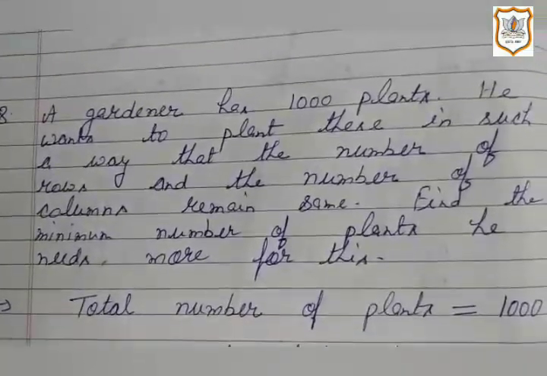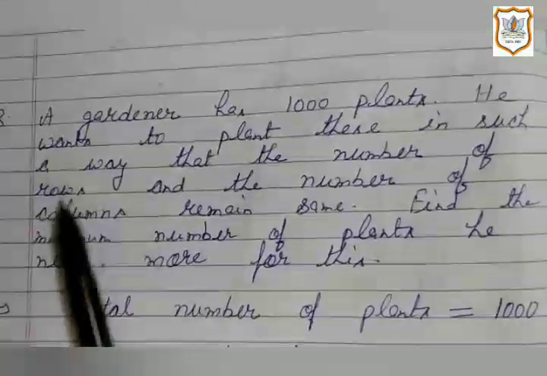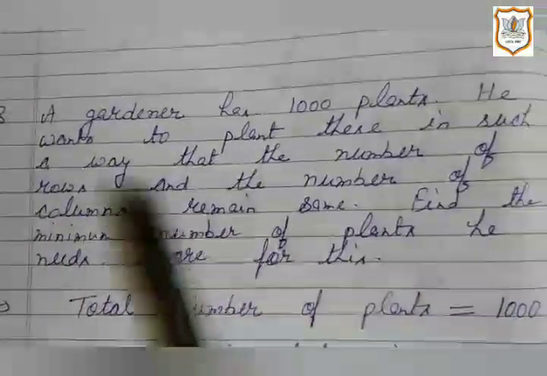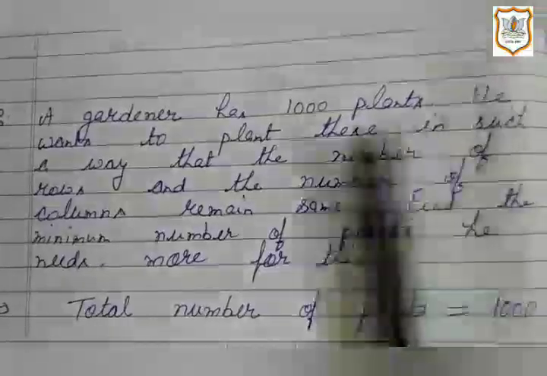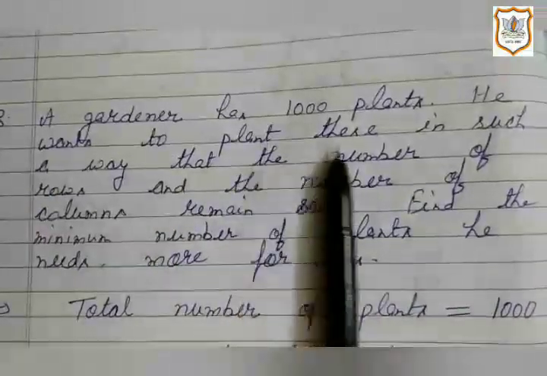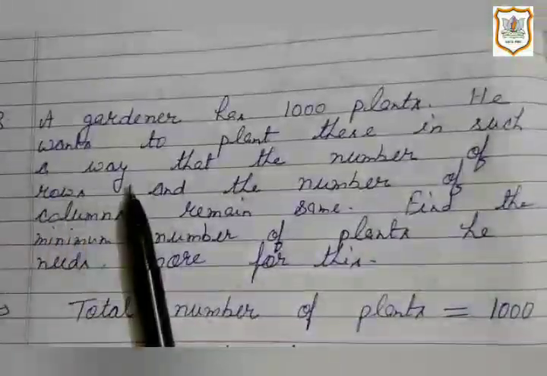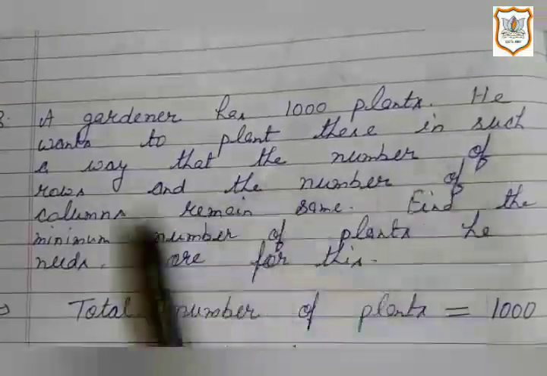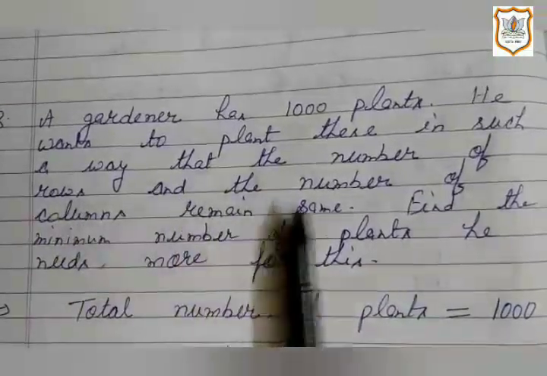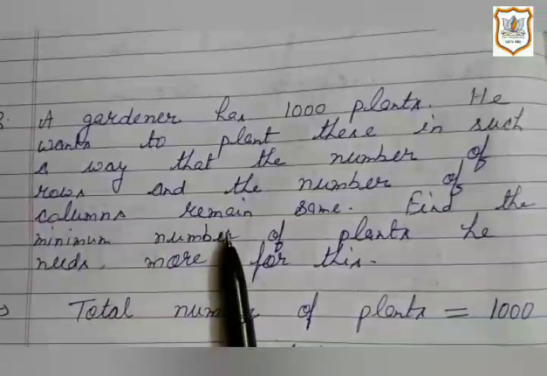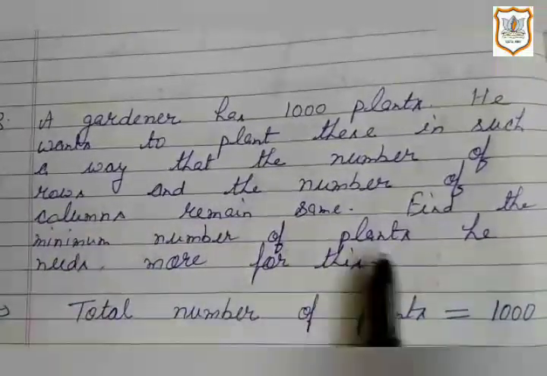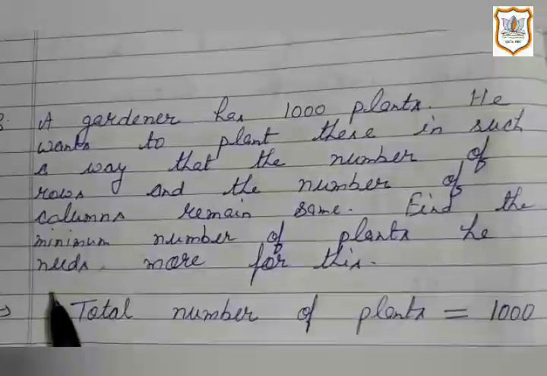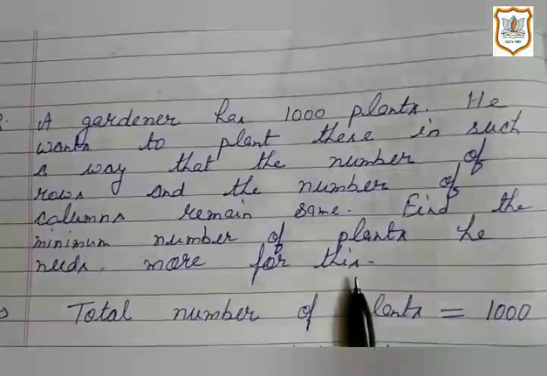Now we solve next sum. Read this sum carefully. A gardener has 1000 plants. He wants to plant these in such a way that the number of rows and the number of columns remain same. Find the minimum number of plants he needs more for this.